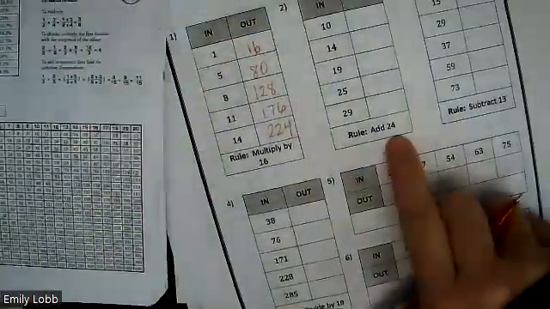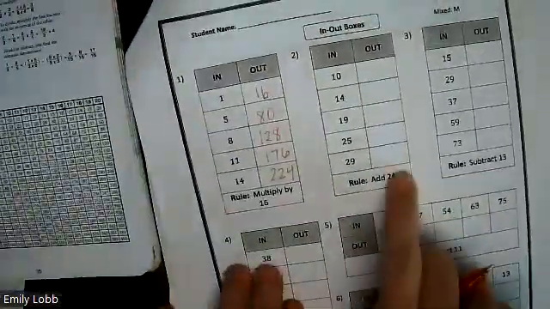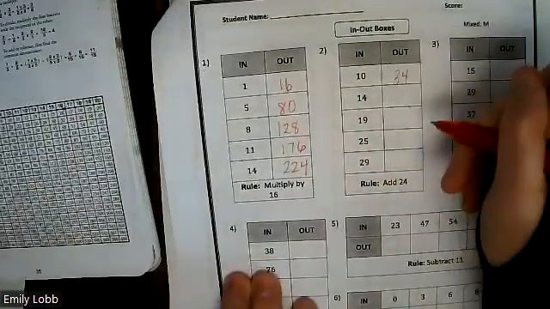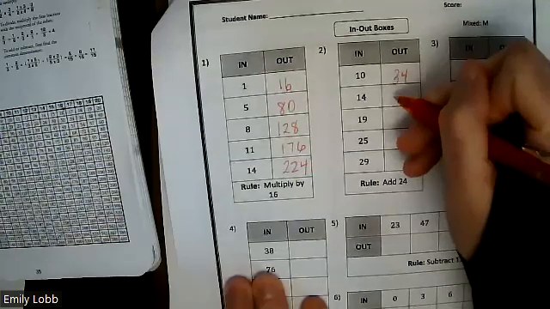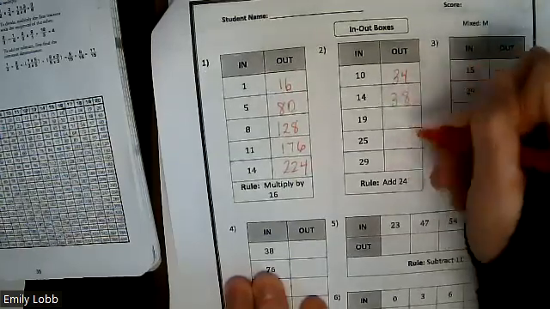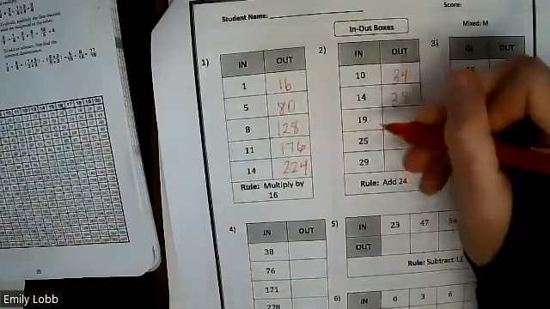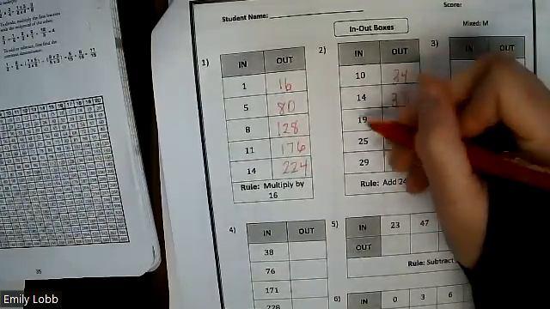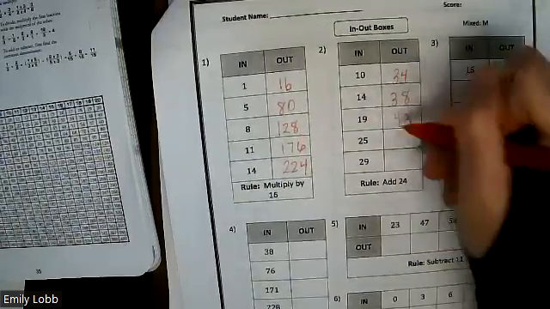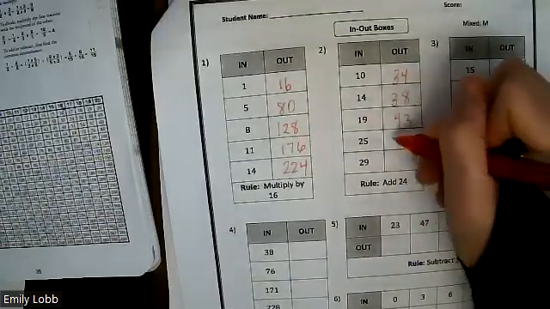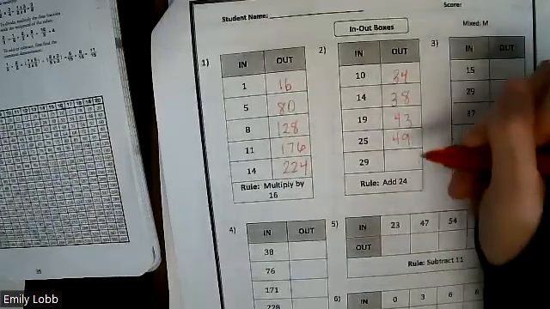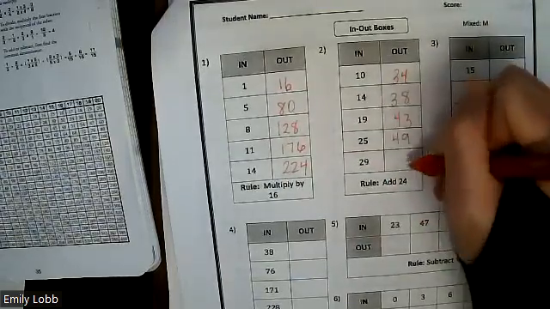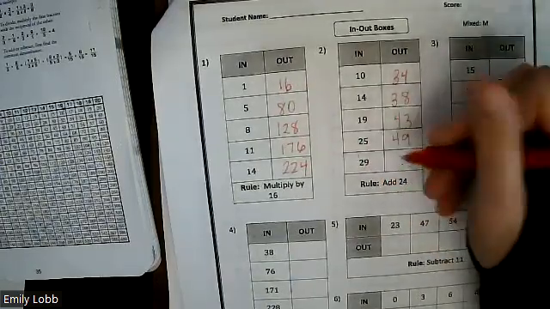Here we're going to add 24, so you got to be careful. 10 plus 24 is 34. 14 plus 24 is 38. If I add 4 to the 9, I end up with 13, carry the 1, so 2 plus 2 is 4, so 43. 49. Again, 9 plus 4 is 13, carry the 1, so 3 plus 2 is 5.